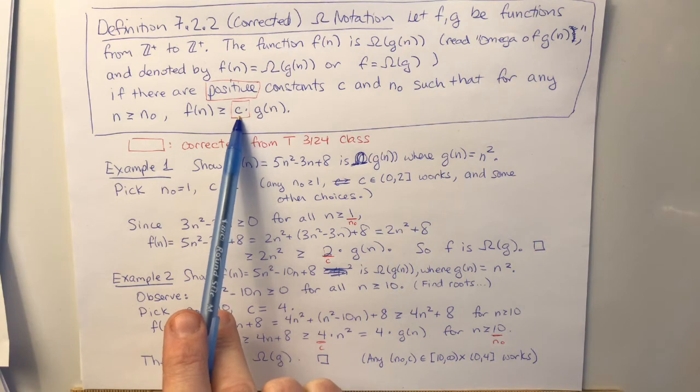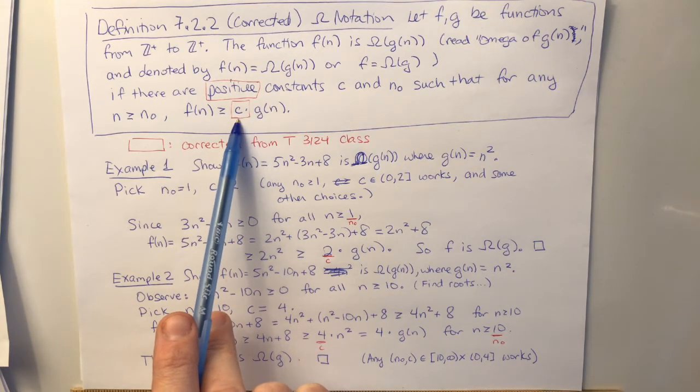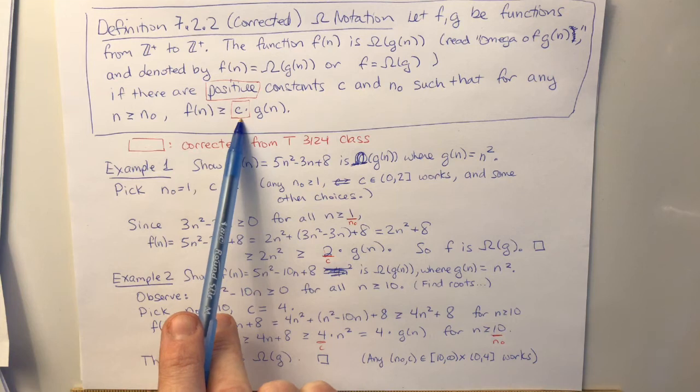This is a switch from the last time I ran this course. The book had it on the left side of the inequality, and I missed the fact that they switched it back to the right side, which is the better side as far as consistency with the definition of big O. All right, so these are now corrected.